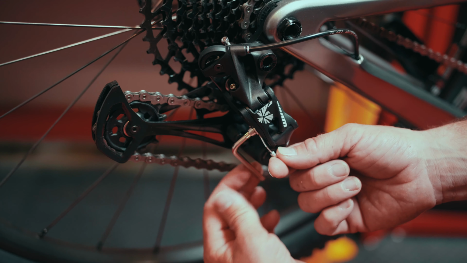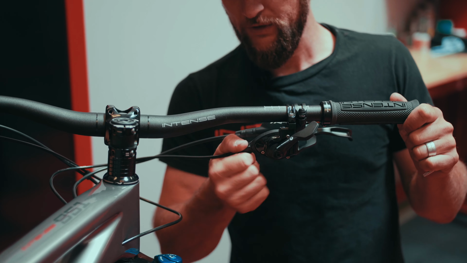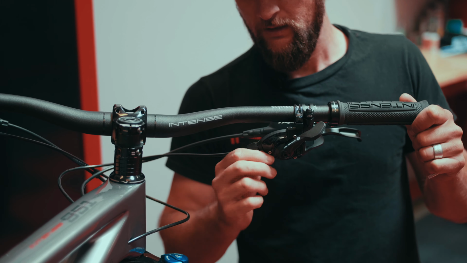While we're here, let's take the time to reset our cable tension barrel up at our shifter. We're going to go all the way in to reduce our cable tension to the lowest amount. And then in order to give us some room for adjustment, once we hook the derailleur back up, we're going to go 1 turn back out.